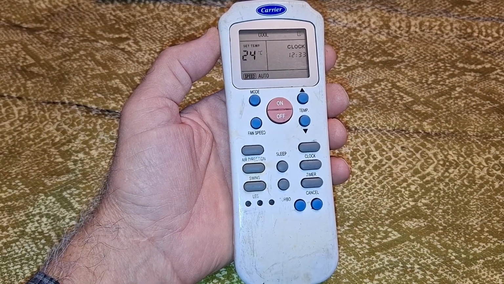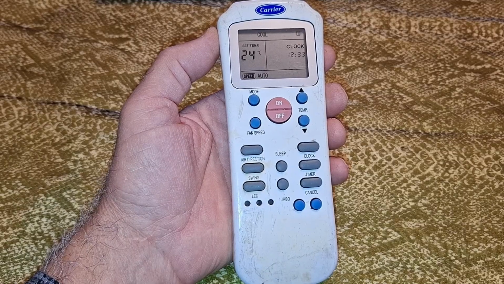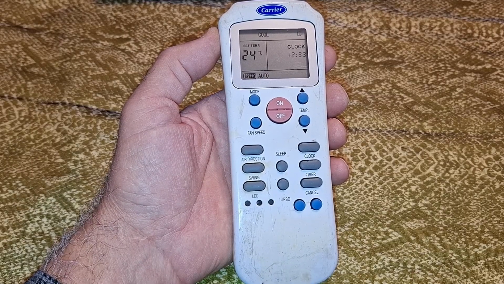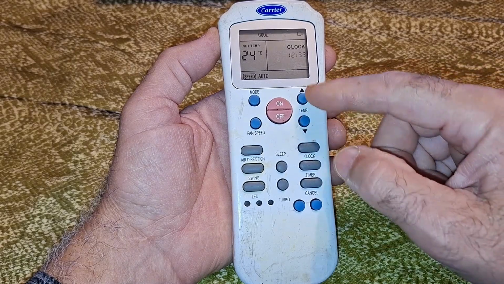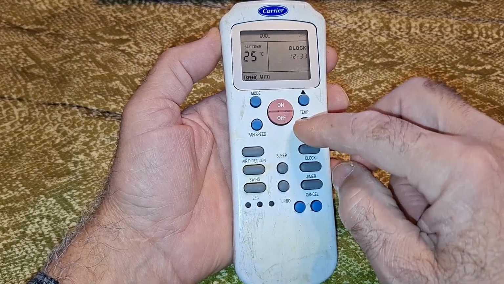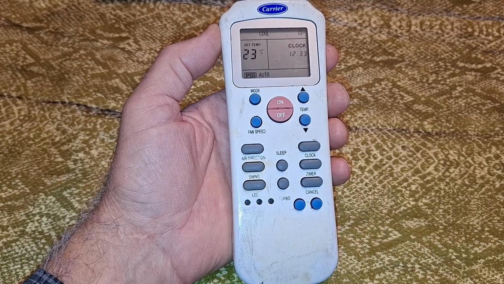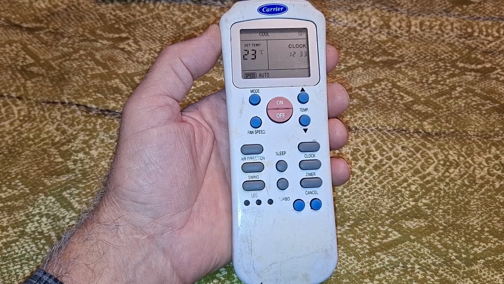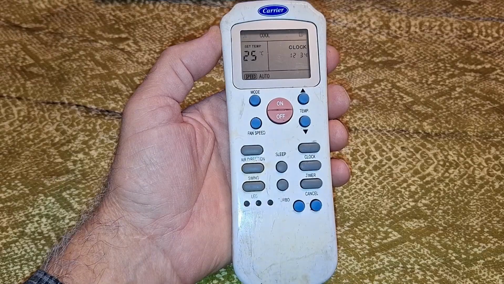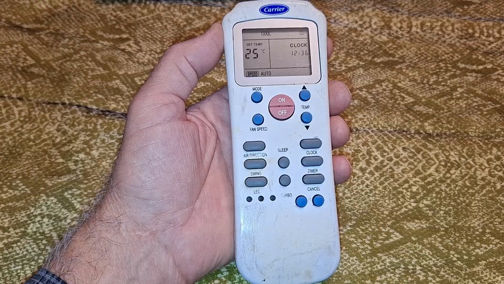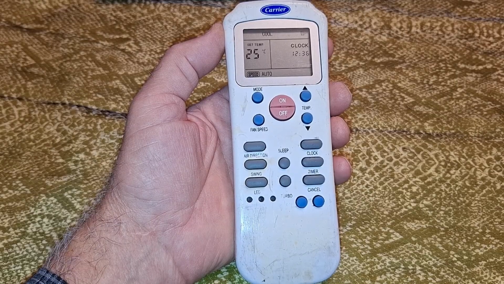mode. In this mode, we set the temperature of the air conditioner to 22-24 degrees Celsius. We can raise and lower the temperature with these buttons. If you want to save electricity, set the temperature above 24 degrees Celsius. It is not recommended to set the temperature below 22 degrees Celsius, as it may cause us to get sick.